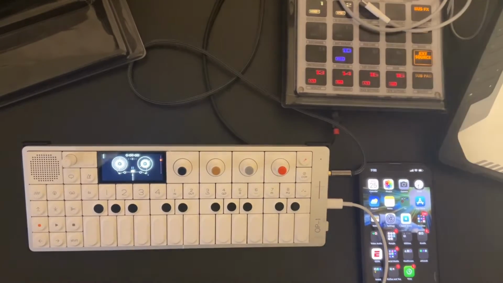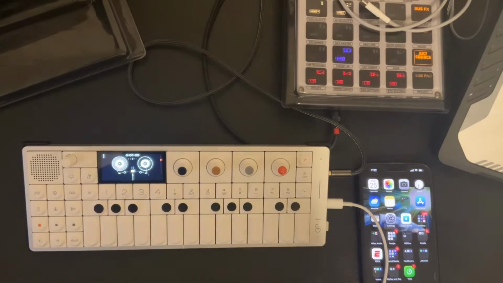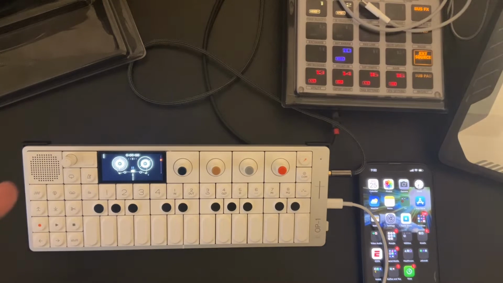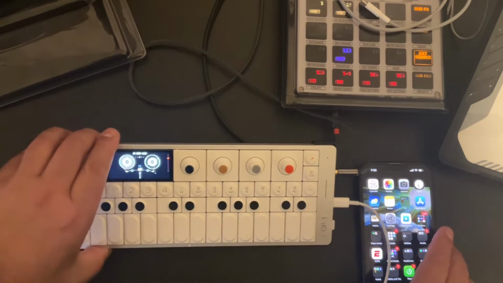Okay, so somebody wants to see me do the iPhone with this, with the OP-1. So I'm going to do that.